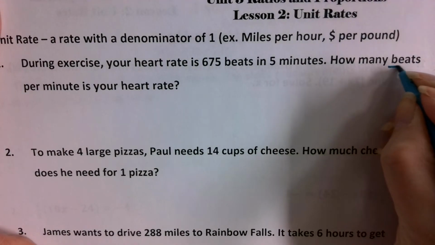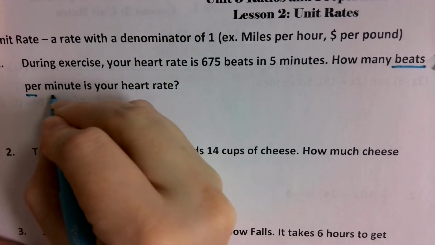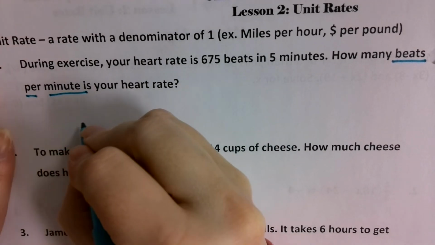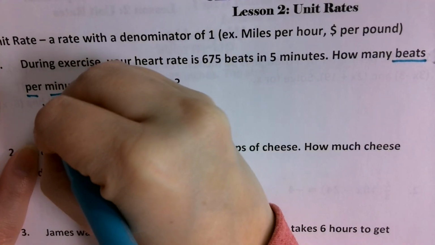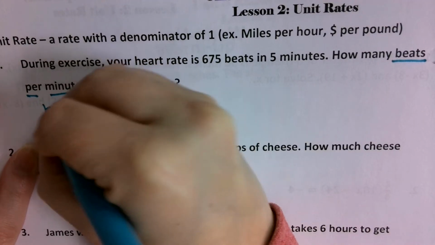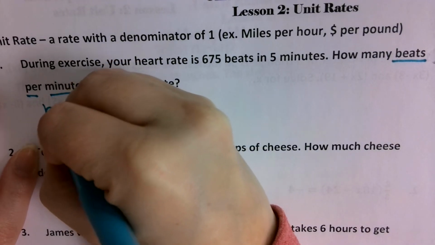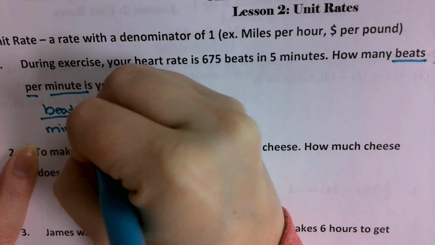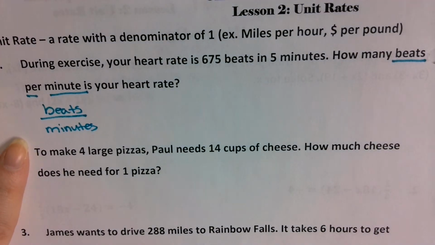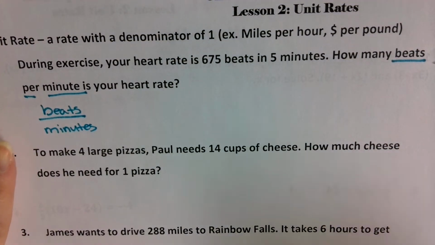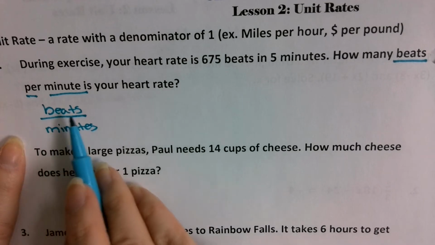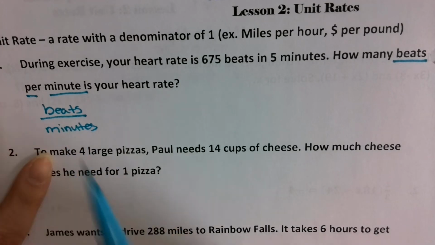You need to set it up as beats per minute. So that means when you set it up as a fraction, you're going to put the number of beats on top and the number of minutes on the bottom. You are setting it up as beats over minutes.